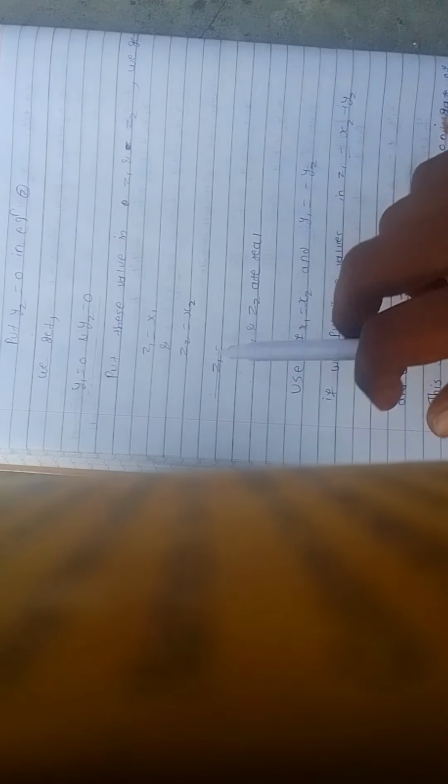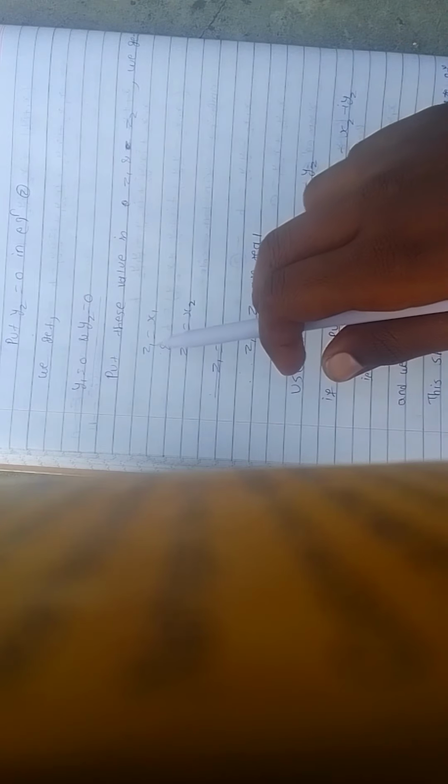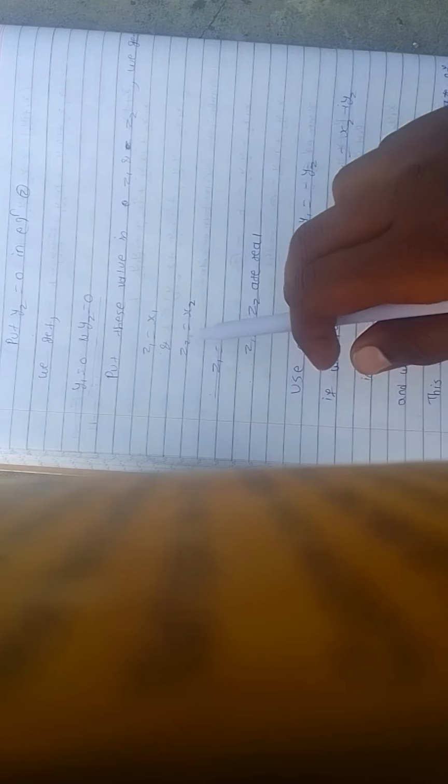And then put this value in z1 and z2. We get z1 is equal to x1 and z2 is equal to x2. And we know x1 and x2 are real. Therefore, z1 and z2 are real.